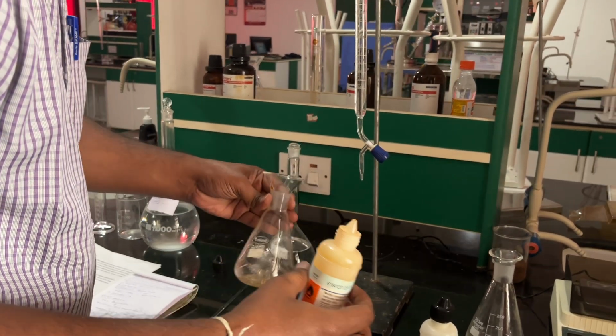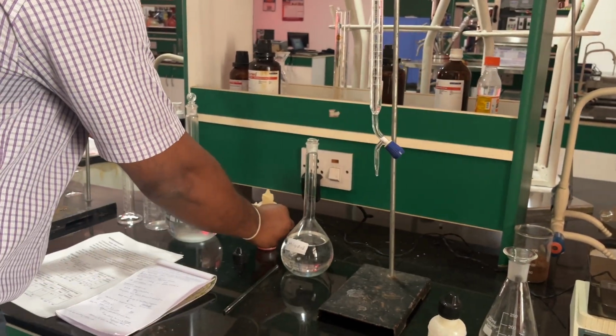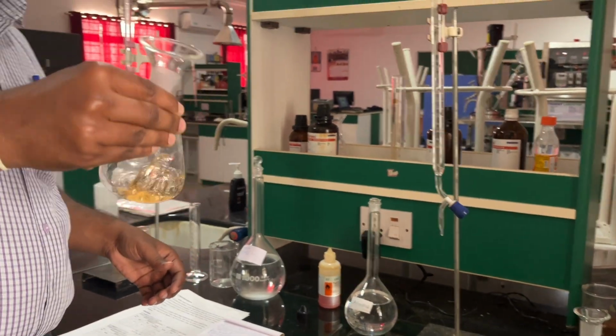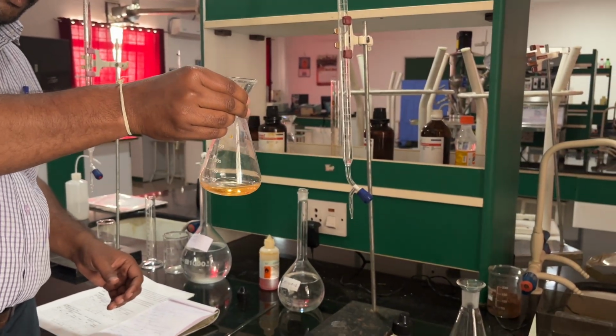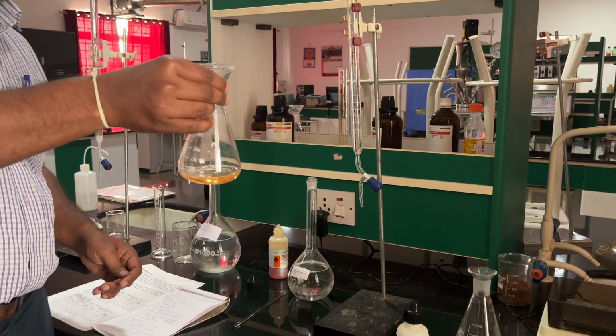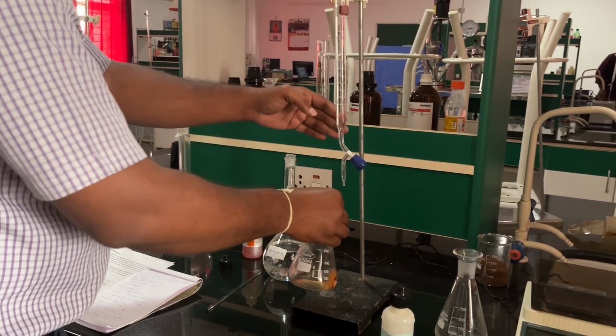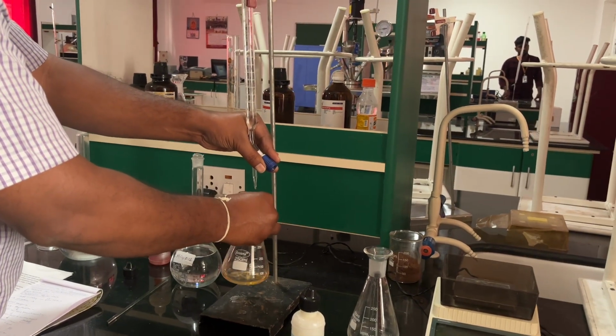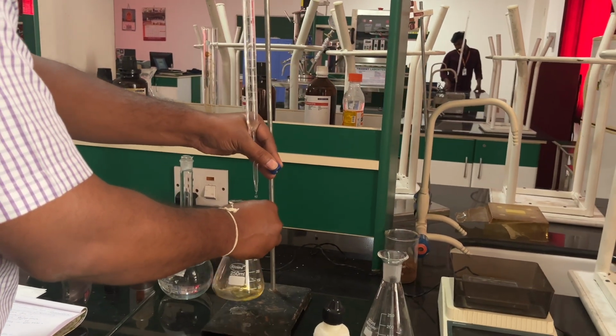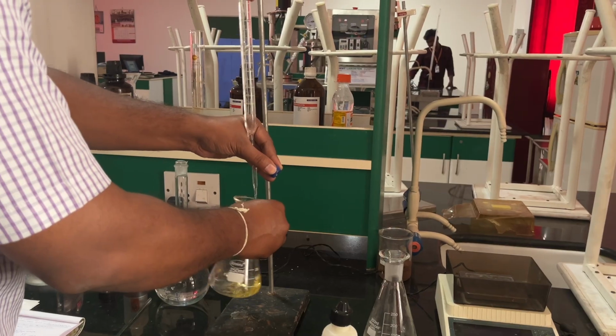Gently shake, and you can see a light yellow. Hence we titrate with H2SO4 till it turns orange or a dark yellow.